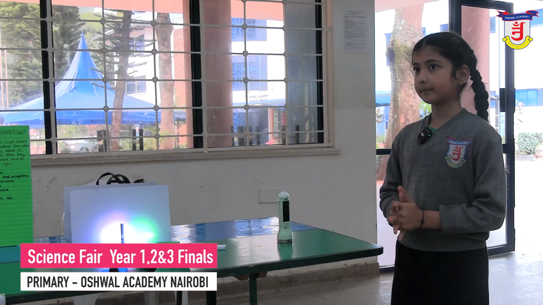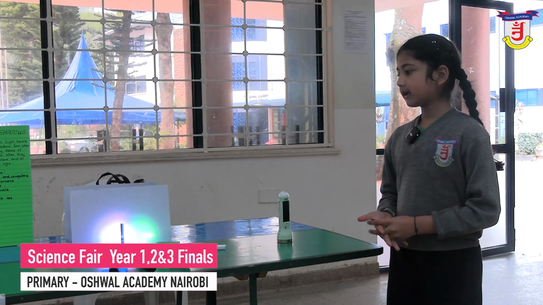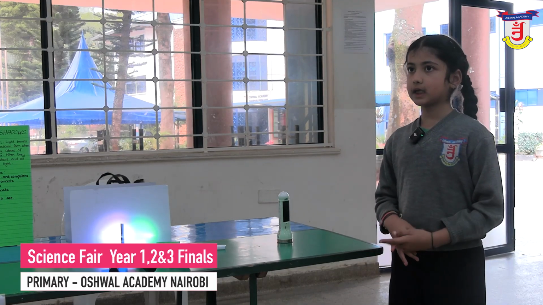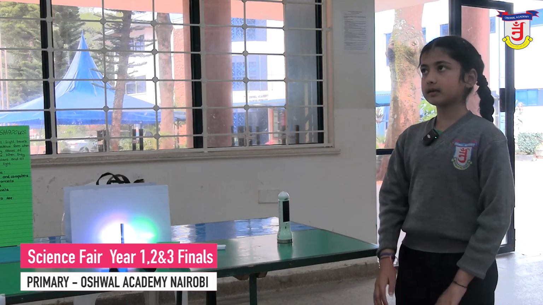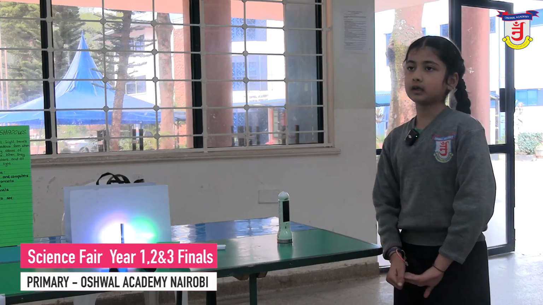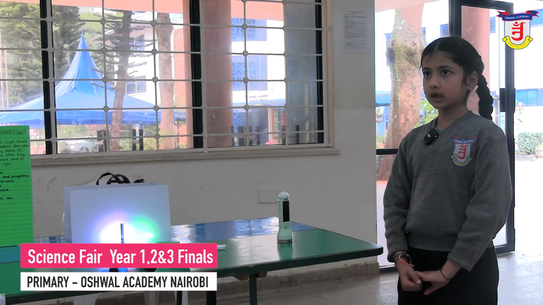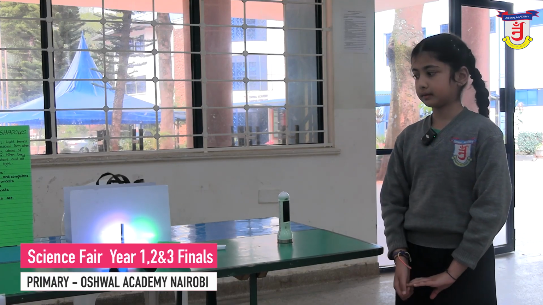What were you investigating? I was investigating if light travels in a straight line, how shadows are formed, and how the 3 primary colors of light mix to make new colors and new colorful shadows.